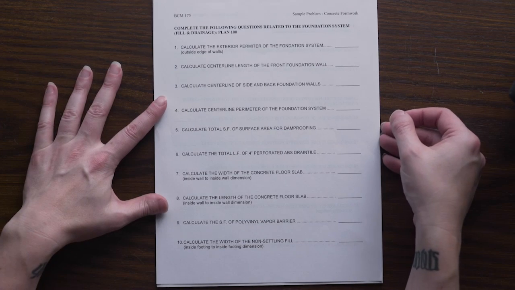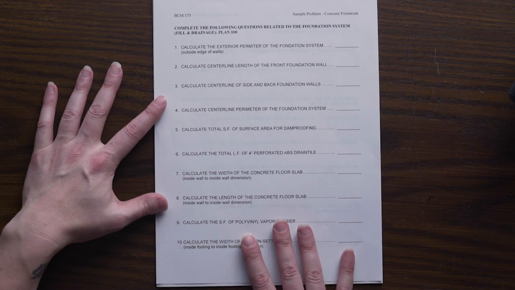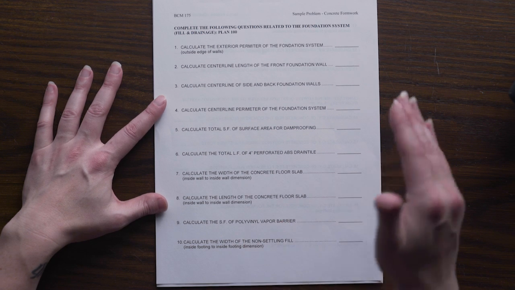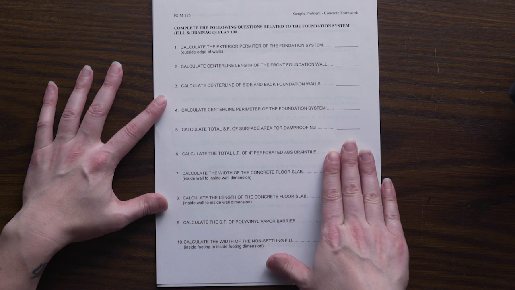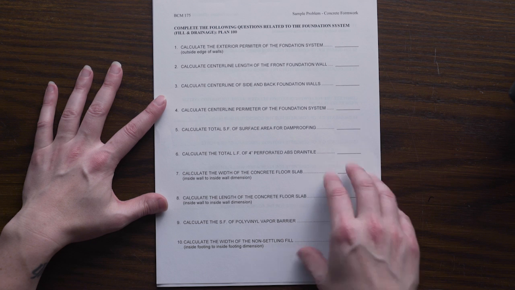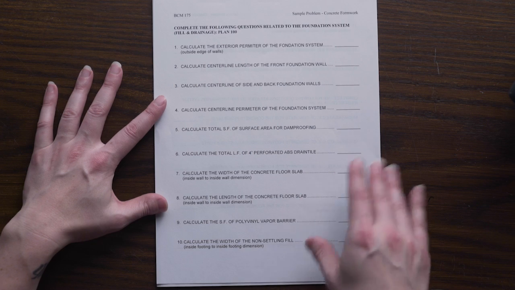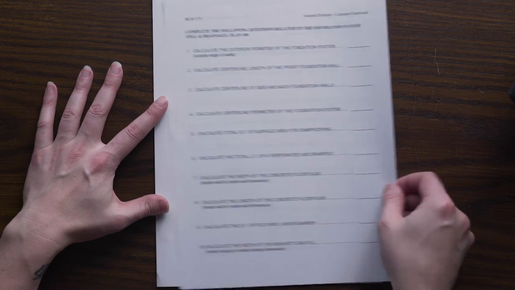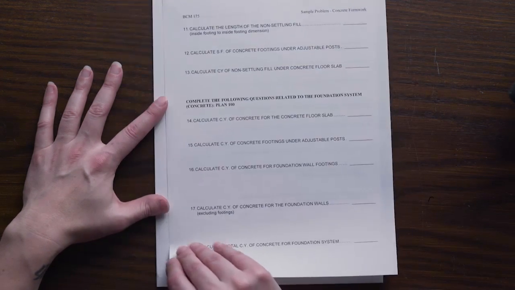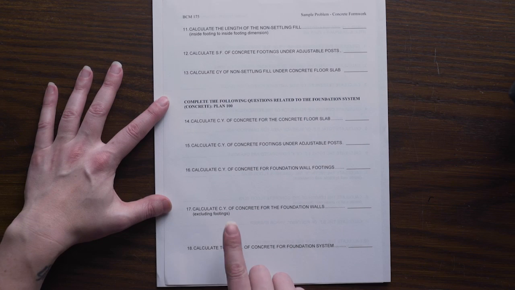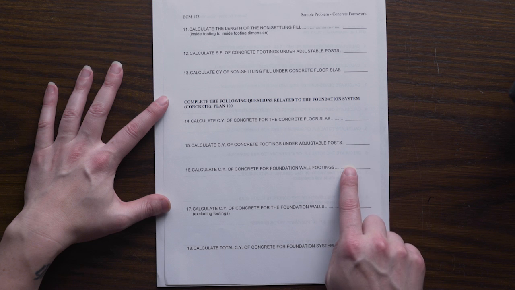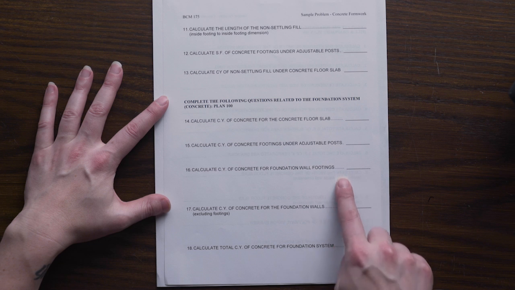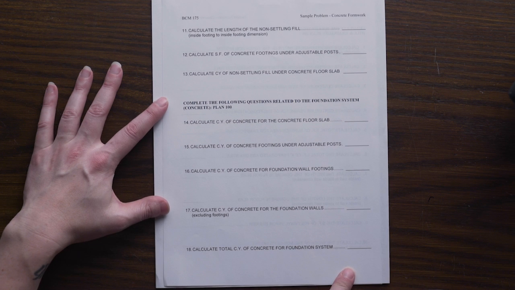For this sample problem, we are going to be looking at the concrete foundation system for Plan 100. So we are going to look at different components of the foundation system, including the drain tile, the waterproofing, as well as the concrete itself, which includes the floor slab and the vapor barrier, as well as the non-settling fill underneath. The second portion will get specifically into the concrete itself for the slab, the footings under the post, the foundation walls, the footings, and then totaling up for the entire project.